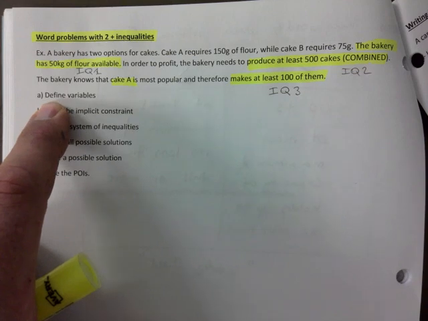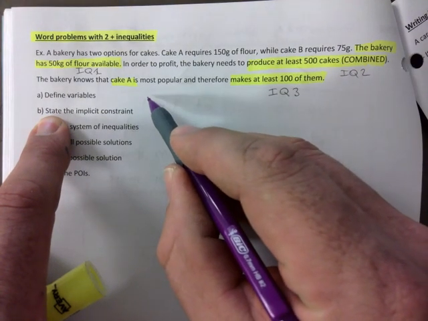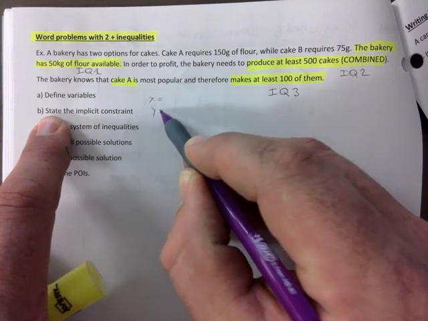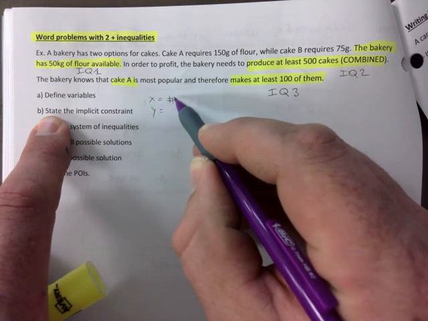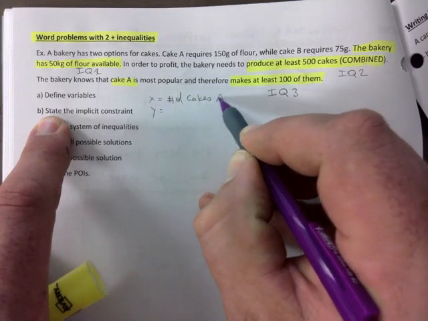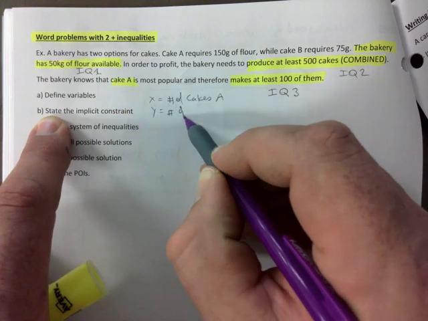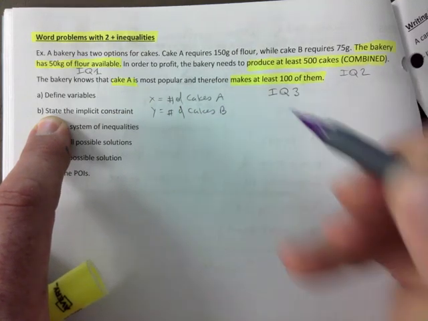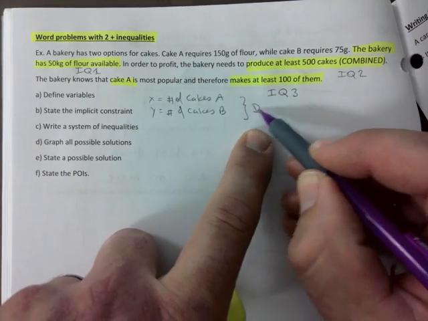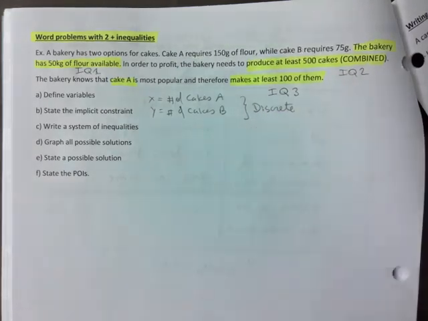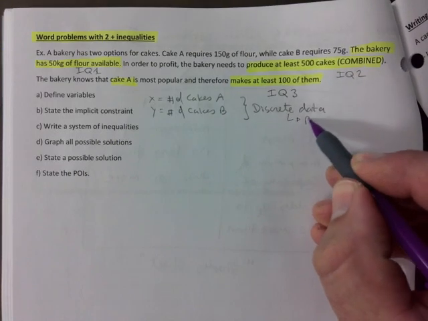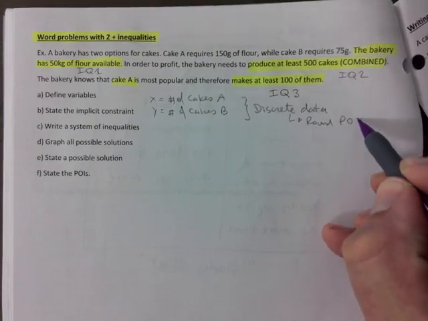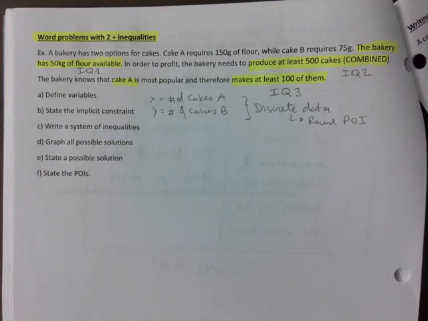We're going to define our variables, state our implicit constraint right off the bat. I think it's safe to say here that X would be number of cakes A, and Y would be number of cakes B. It's probably worth noting that this is discrete data. What does that tell us? We're going to have to round the points of intersection at the end. I'd like to tell myself that right off the bat so you don't forget.